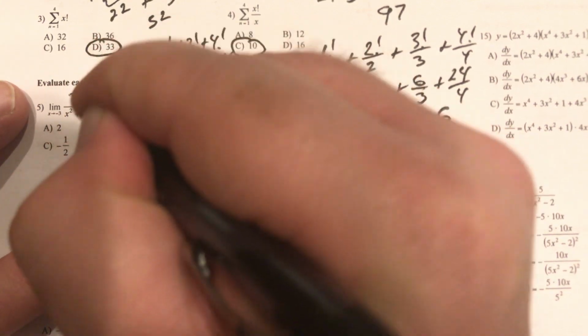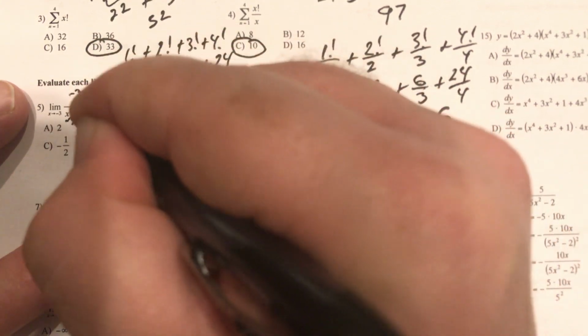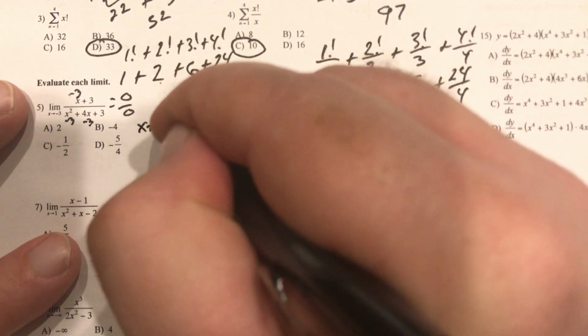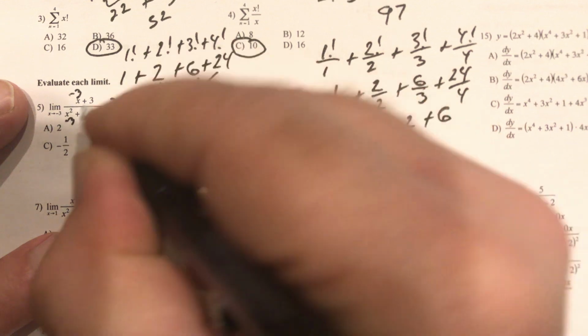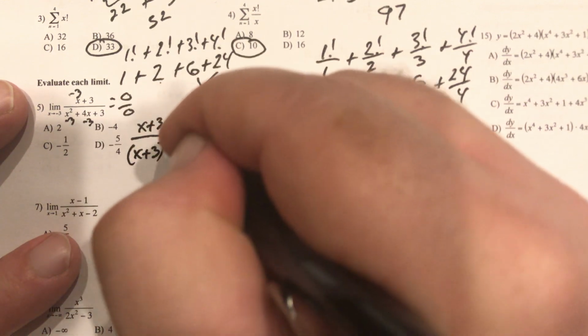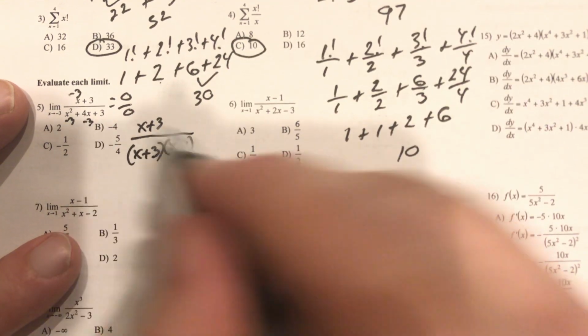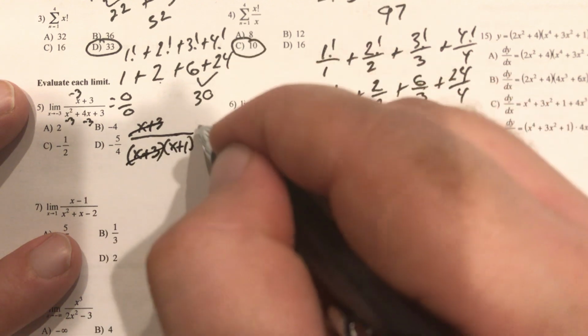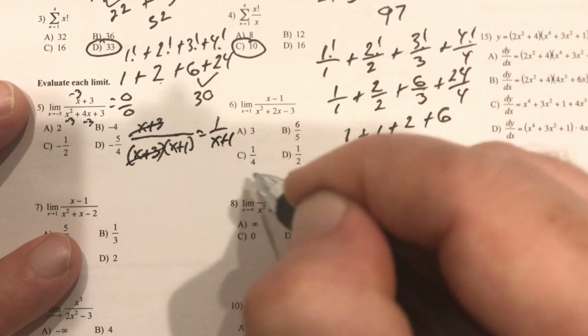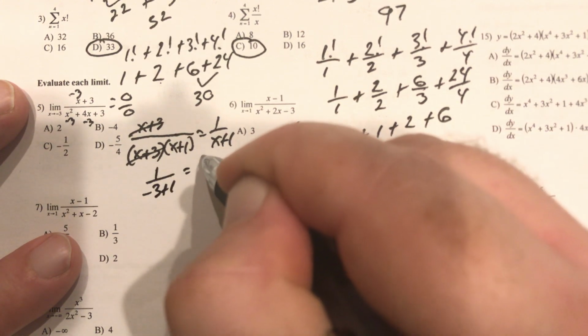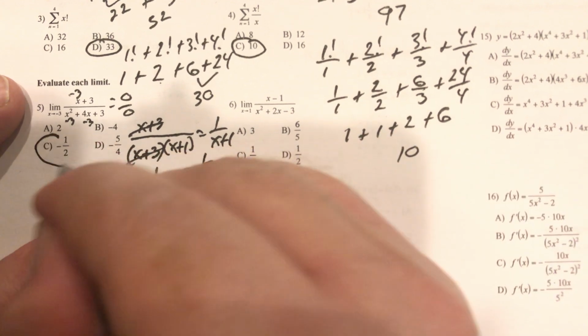Alright, limits. Always plug in first. We're going to plug in -3. When you plug in -3, you're going to get 0 over 0. That tells you what you need to do: because it's a fraction, we're going to factor. So x plus 3 over, the factors of this are x plus 3 and x plus 1. 3 times 1 is 3, 3 plus 1 is 4. Divide out x plus 3, so you get 1 over x plus 1. At this time we plug in -3, so it's 1 over -3 plus 1, which is 1 over -2, so it's -1/2.